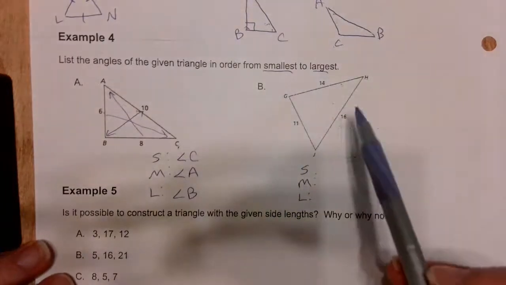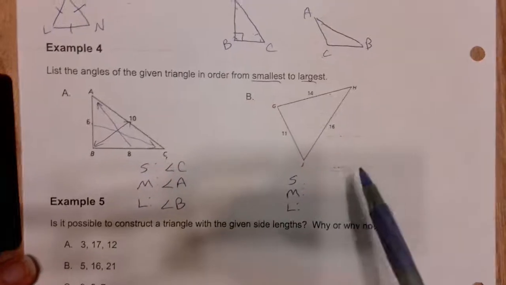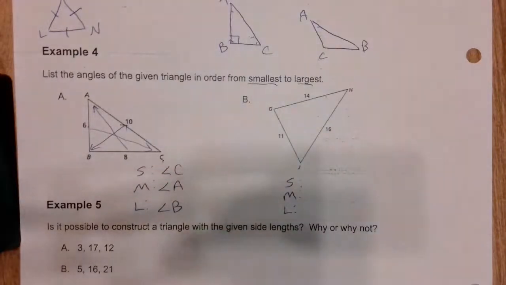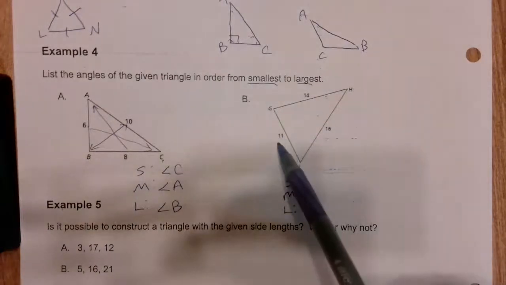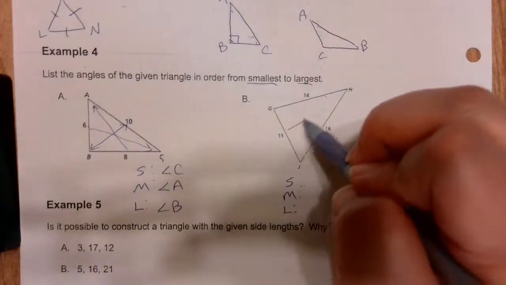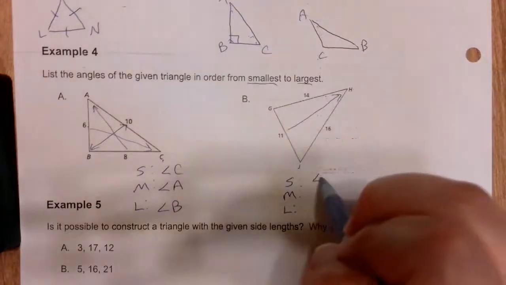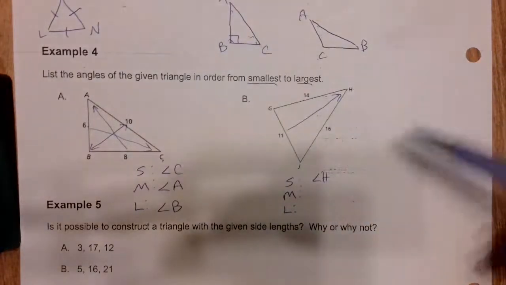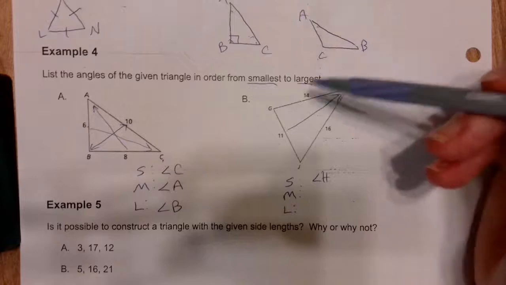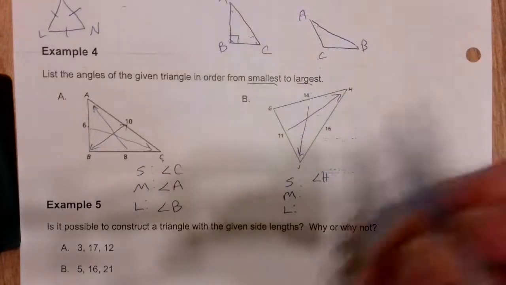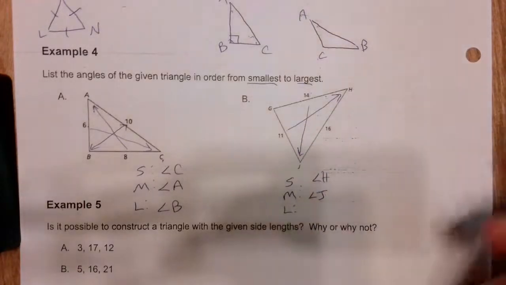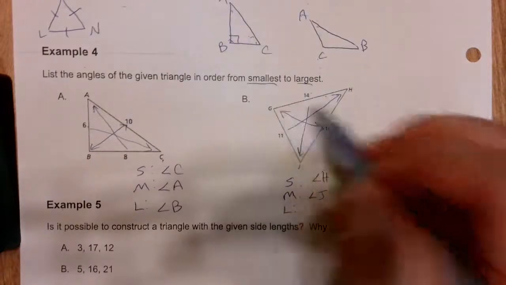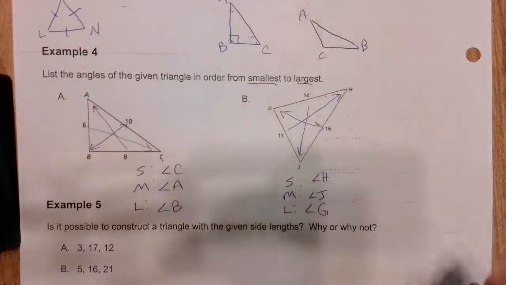Let's do it again with GHJ. The smallest angle is across from the shortest side. The shortest side is 11, so across from that is angle H. The next shortest is the 14. It's across from the J. And the 16 and the G are the last.